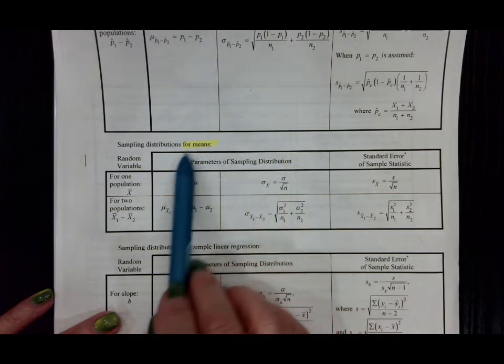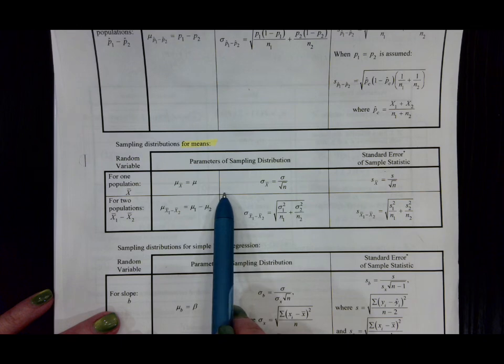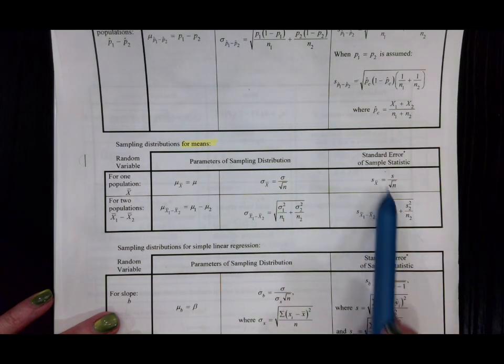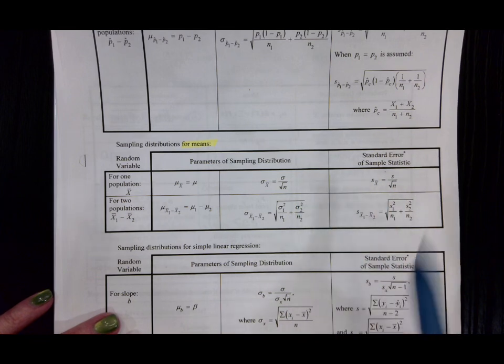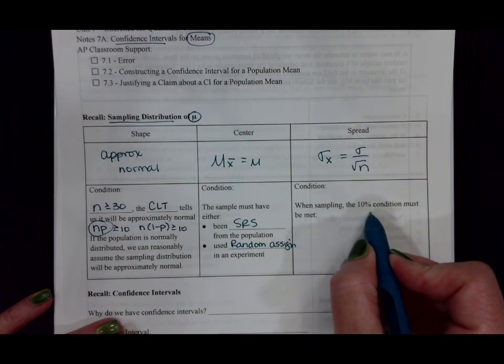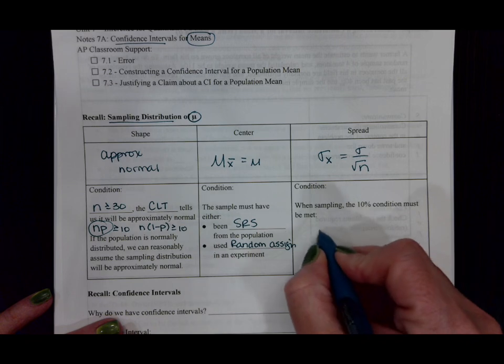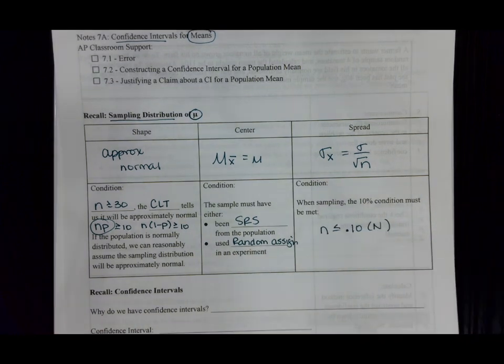So here are our parameters for sampling distributions. Whether we're talking about a sampling distribution or a standard error, which we're going to get to, we have the population standard deviation over the square root of the sample size, or the statistic, the sample standard deviation. So it'll be important to know which one we're using, okay? And this is when we have our 10% condition met. So you know what this is. We've done it a million times. 10% of whatever our overall population is, okay?